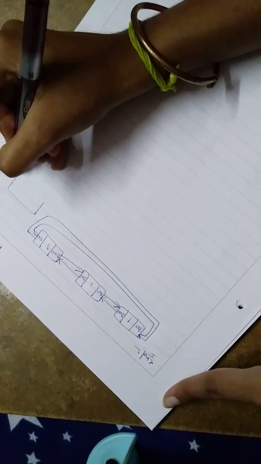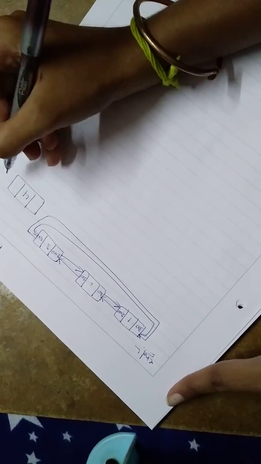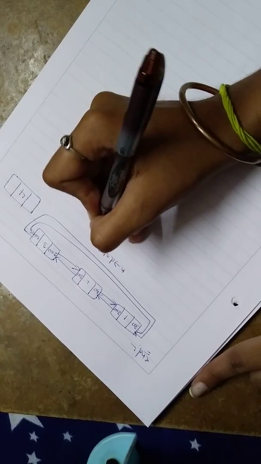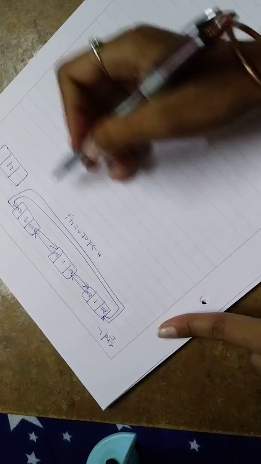Now we need to insert the element 4 at the end. So n data equal to 4.